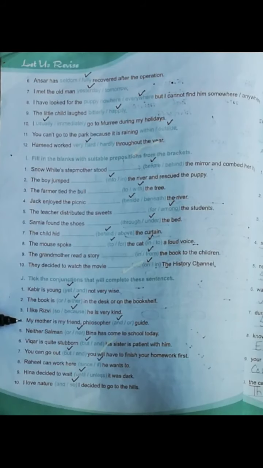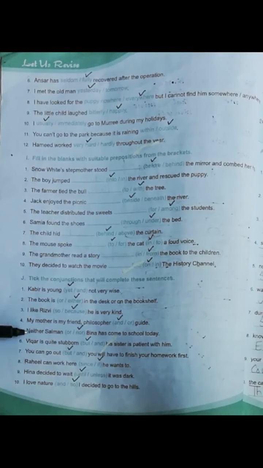My mother is my friend, philosopher and guide. So this is the correct conjunction, that is and. Neither Salman nor Beena has come to school today. So the pair of conjunction with neither is nor, not or. So the remaining sentences that are here, you are going to read them on your own and you will, inshallah, understand them. So this was your class today.